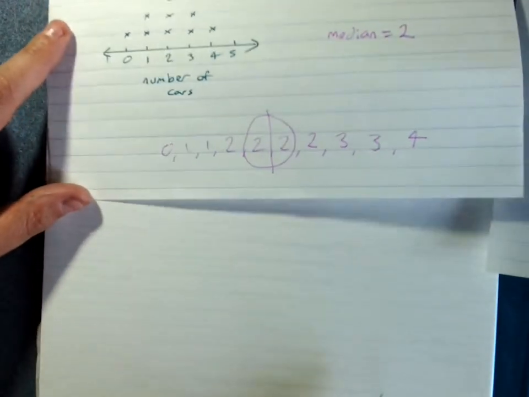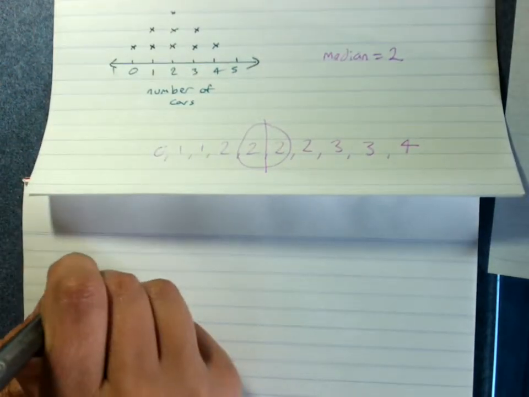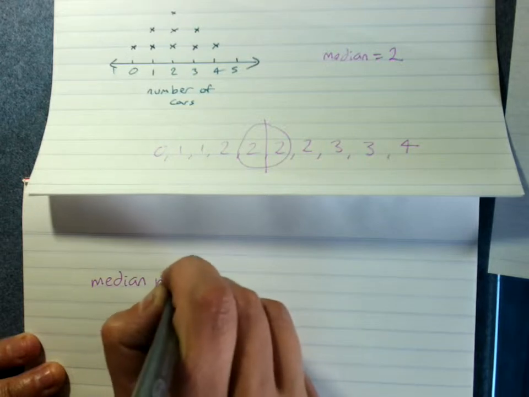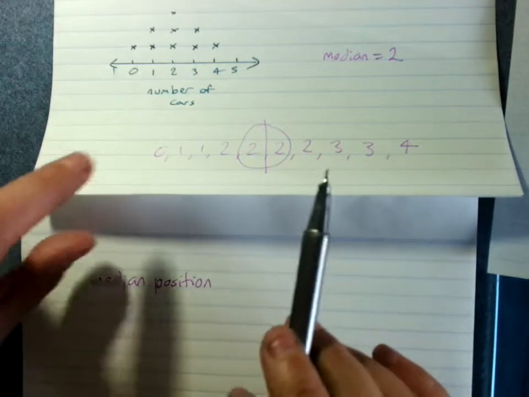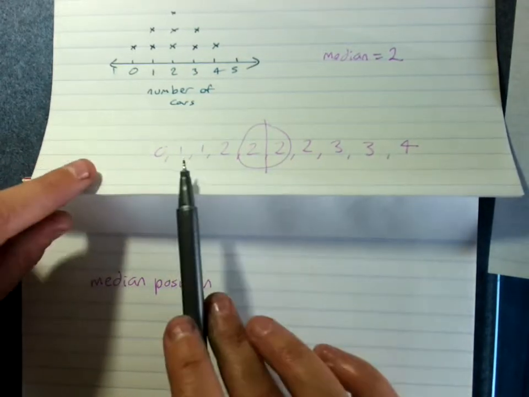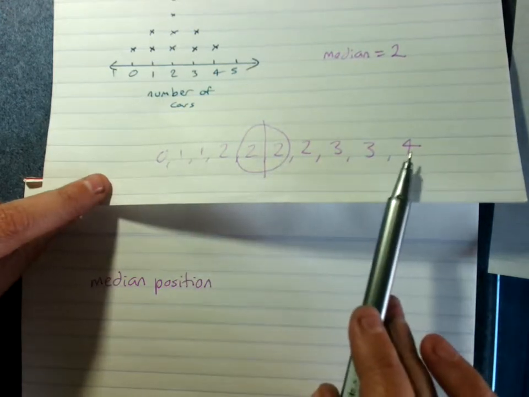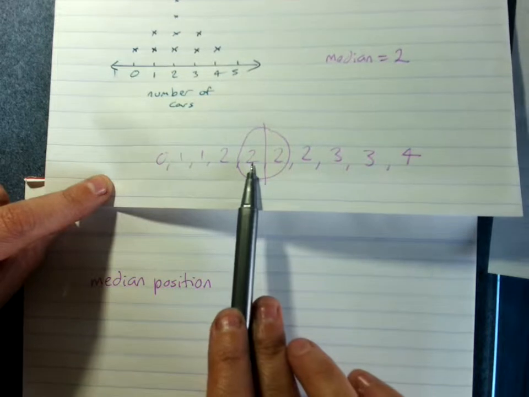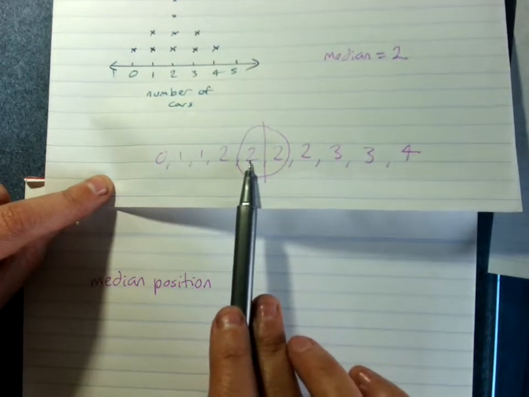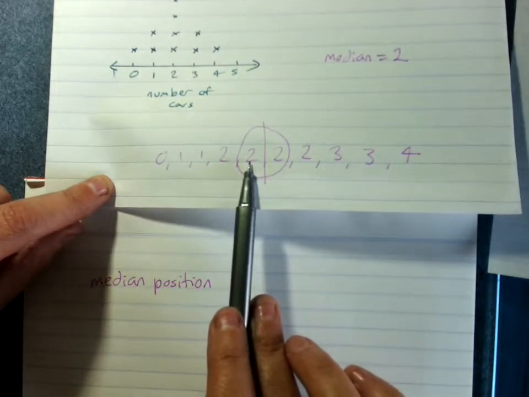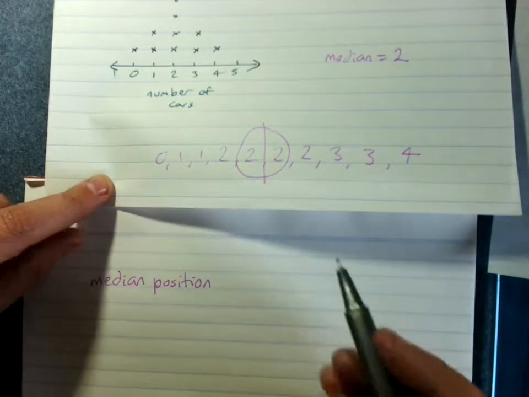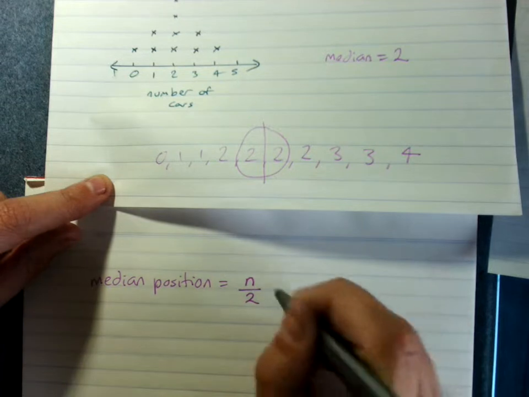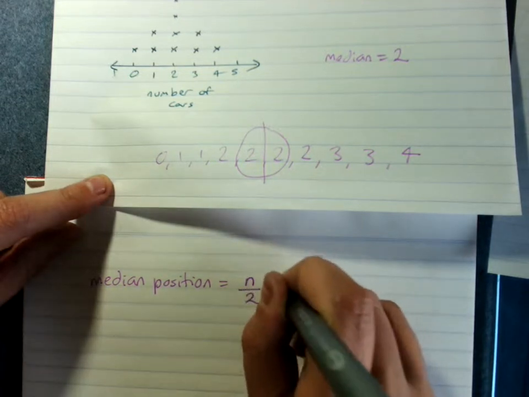It's important to be able to find the position of the median score. It's not just half the number of scores. There's 10 scores here. If we said, well, half of that is 5, then this is the 5th score. That would be the median, and that's obviously incorrect. So the median position is the number of scores divided by 2 plus a half.